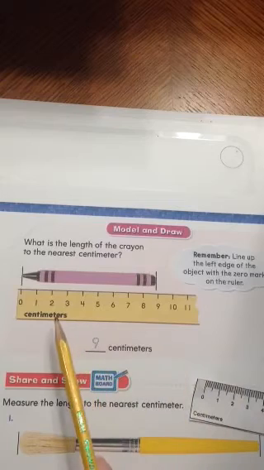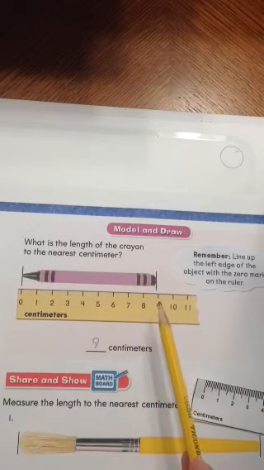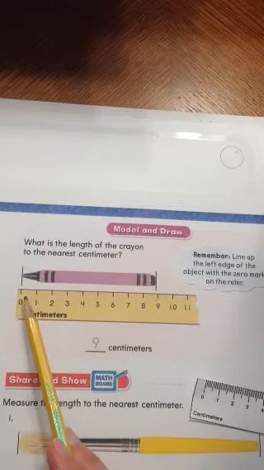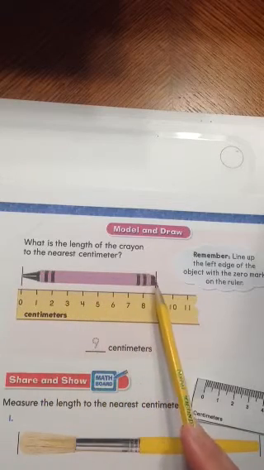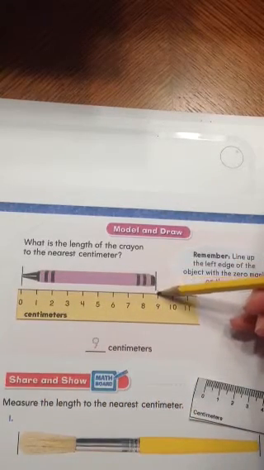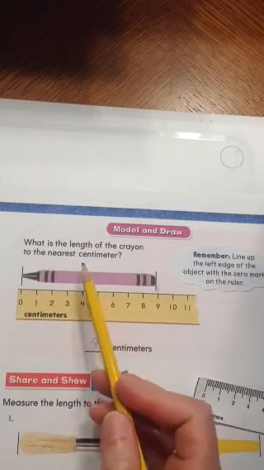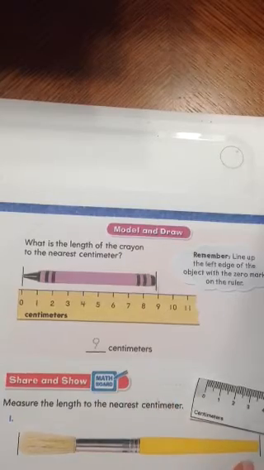Again, it might not be exactly the length, but we are looking to the nearest centimeter from where our object ends. So this crayon, very nicely lined up at the 0 mark. Okay, we can see that it ends very close, extremely close to the 9. So it is 9 centimeters long. Okay.